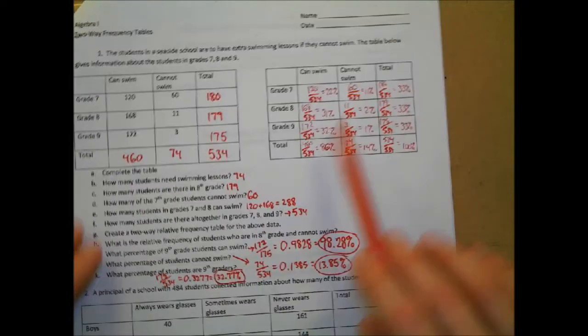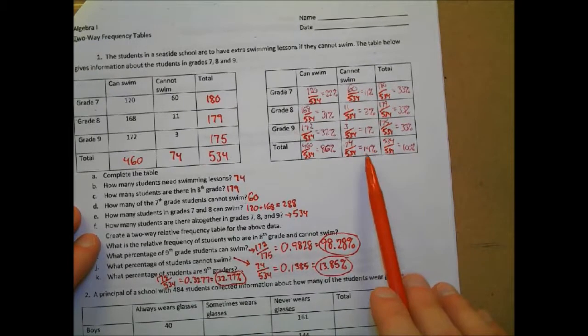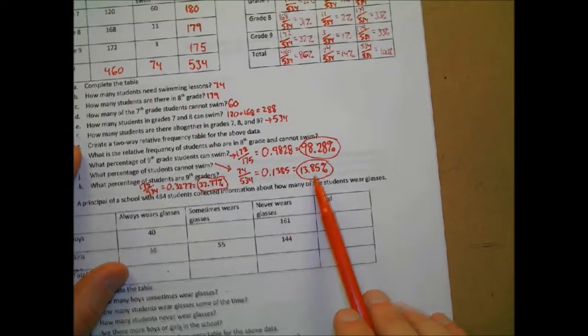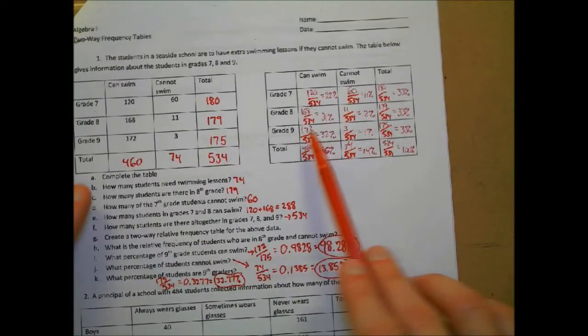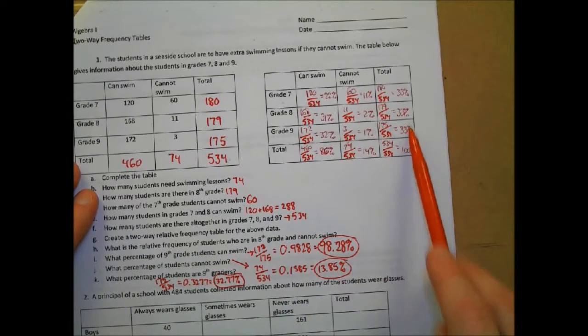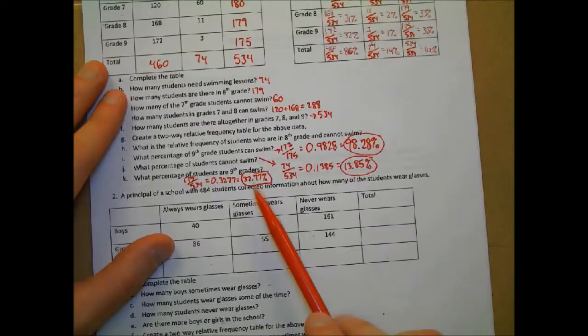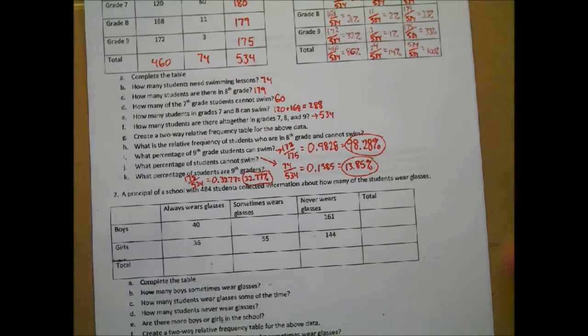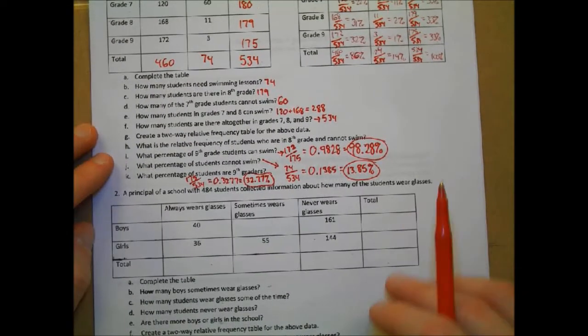Anywho, this can be helpful for some of the questions that we asked. What percentage of students cannot swim? For overall students that cannot swim, the percentage is 14%, or 13.85. What percentage of students are 9th graders? Here, 9th graders total, it's 33% of the total. Again, I rounded that. That's actually 32.77. So, different ways to do it here.